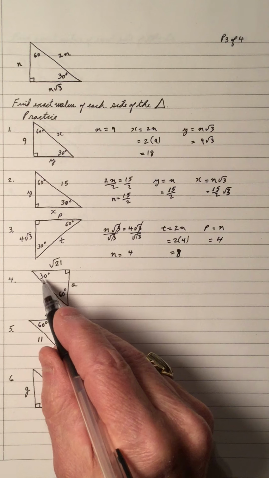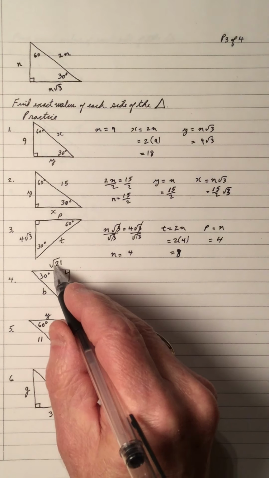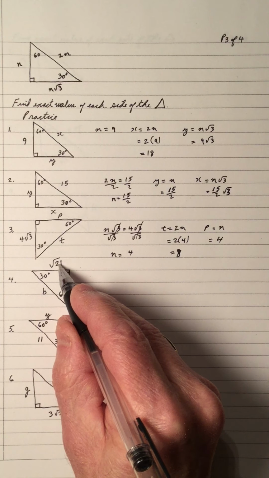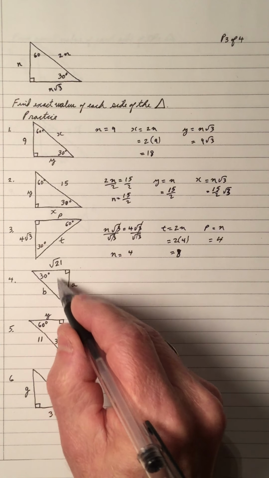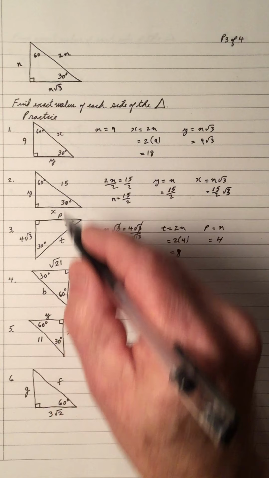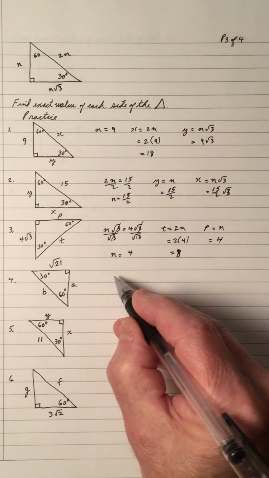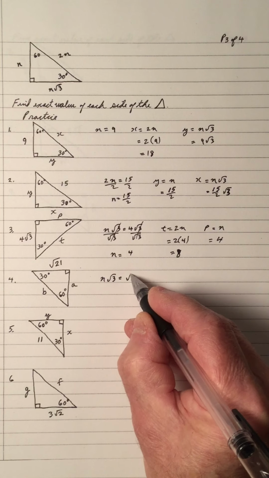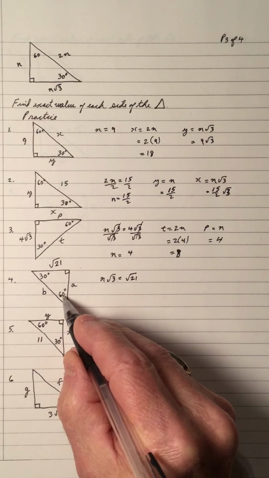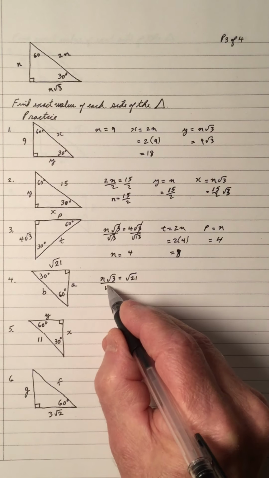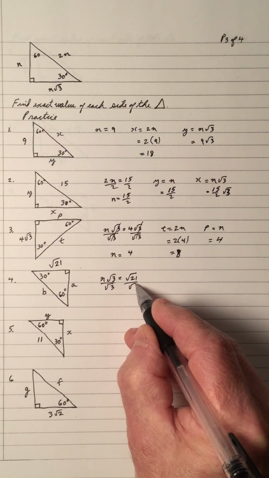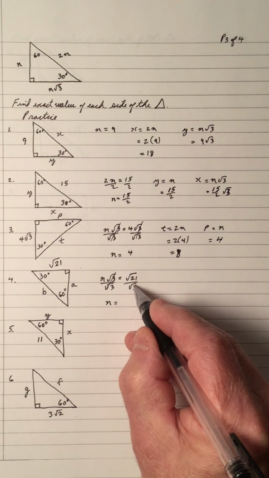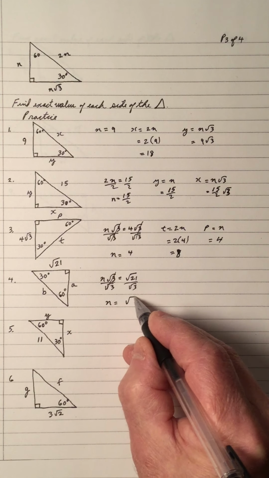And number 4, I have a 30, 60, 90 again. And I have find AB. I got a root 21. Now, root 21 is opposite to 60. So opposite to 60 is n root 3. So n root 3 equals root 21. So that means now I divide by root 3. Cancels. And root 21 divided by root 3 is the square root of 7.